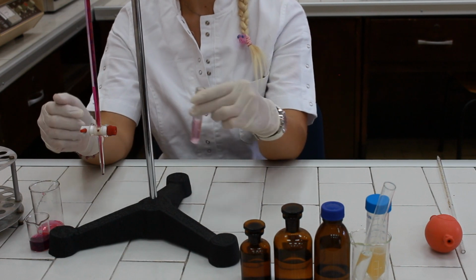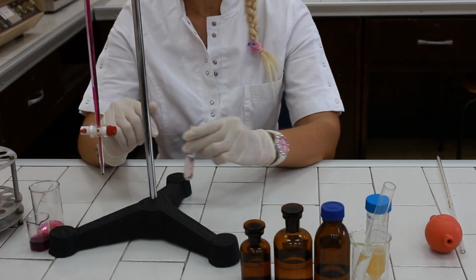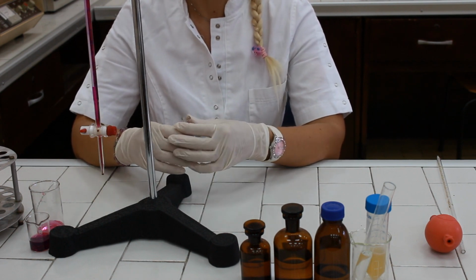When the titration is completed, read the volume used and calculate the result using the equation provided in the operating manual.